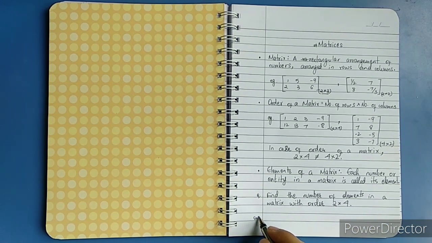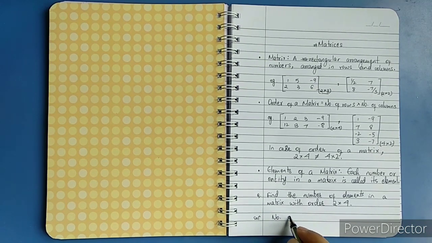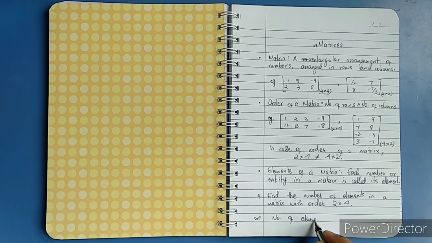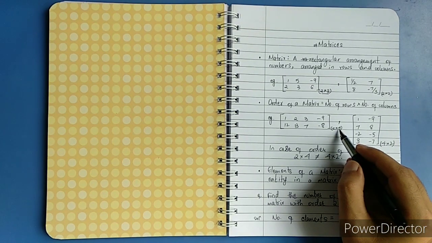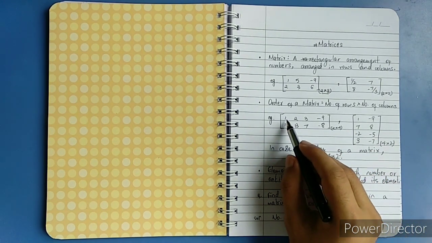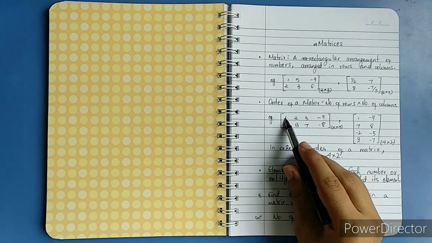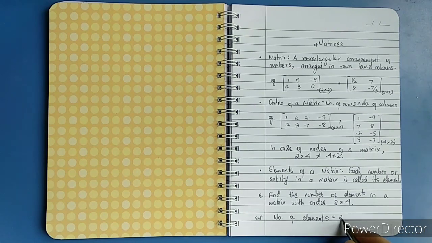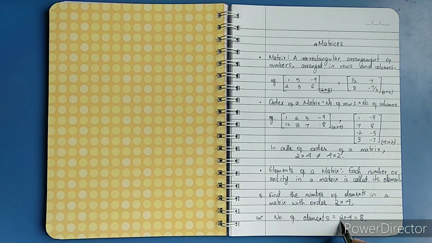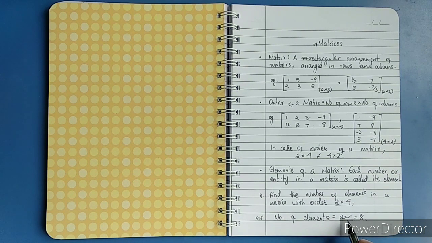So solution, the number of elements will be equal to, see, this is a 2 cross 4 matrix. So if there are 2 rows and 4 columns, the total number of elements becomes 8, which is 2 into 4. So the number of elements will be equal to 2 into 4, that will be equal to 8. Okay, please understand that this is the order, whereas this multiplication is the number of elements that it contains.